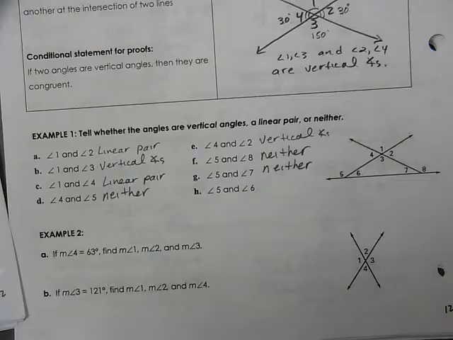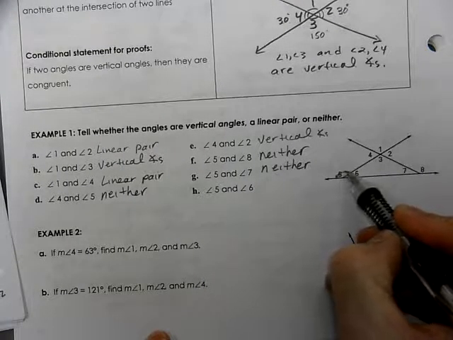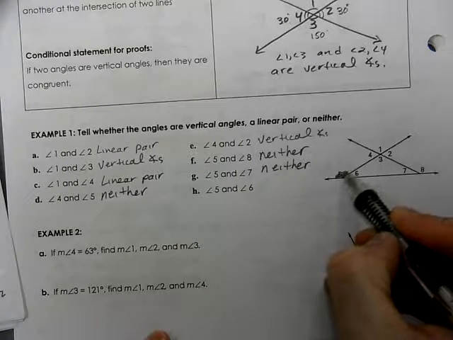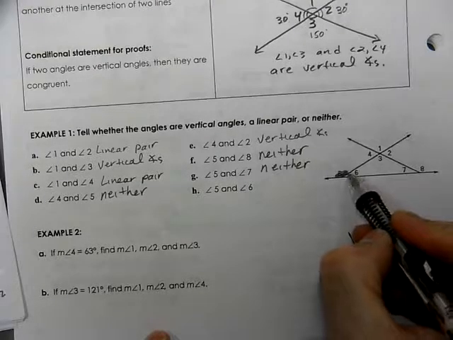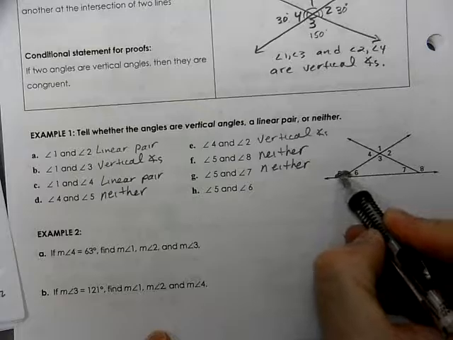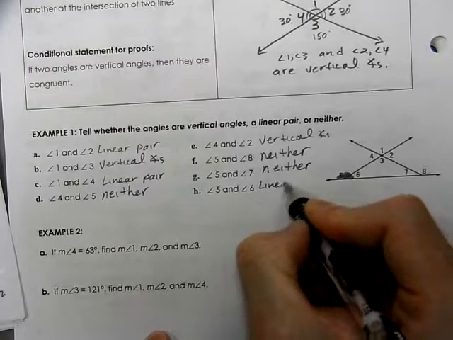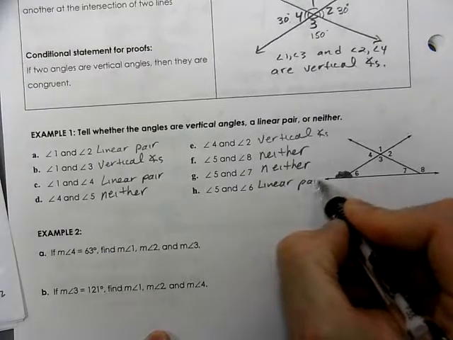What about 5 and 6? Notice that together, if you shade in 5 and you shade in 6, you have half of a circle. So that's a linear pair.